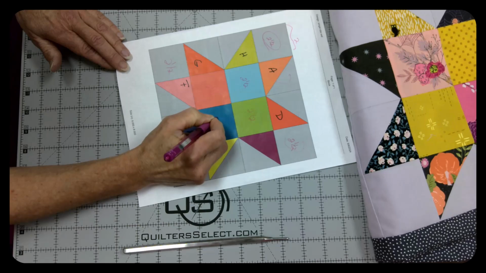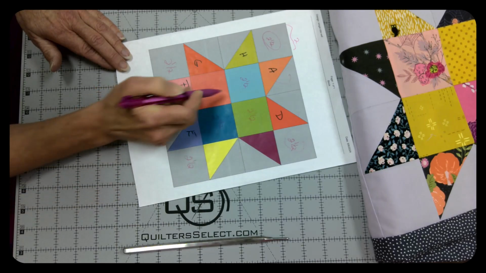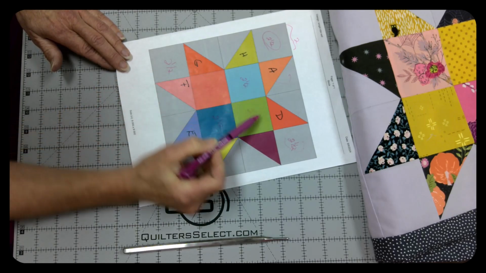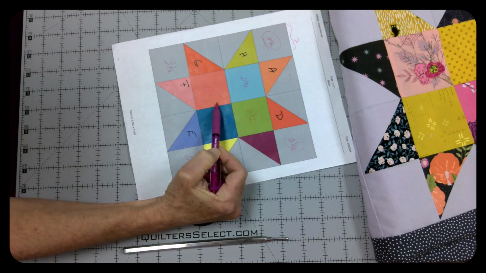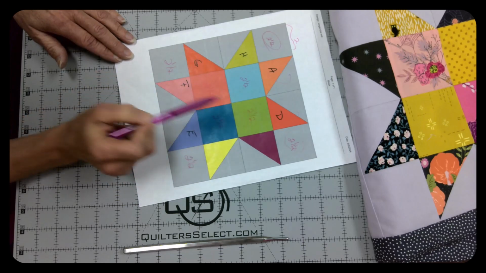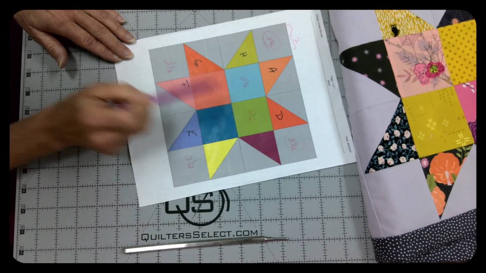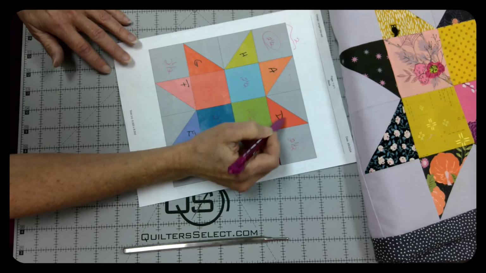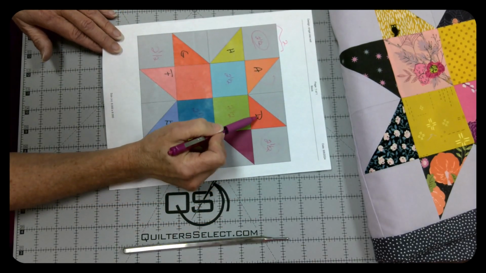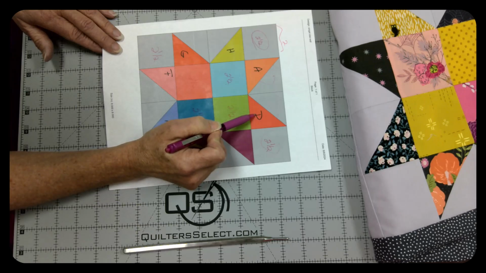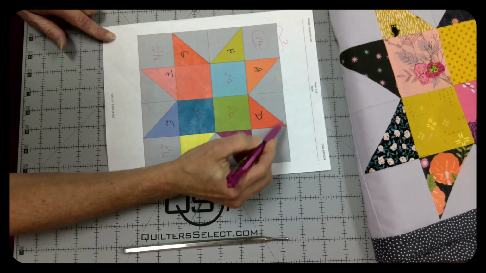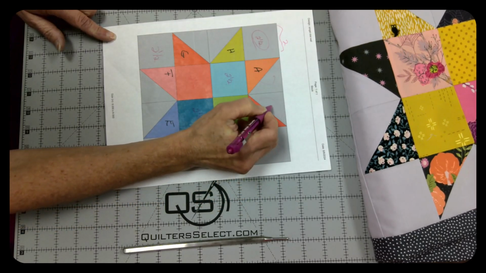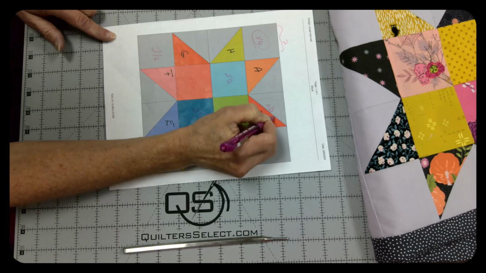So if we went back to our instructions where we were creating strip sets, we would cut our strips 2.5 inches instead of the measurement for the 12-inch finished block. Okay, so 2.5 and 2.5. Now what about the triangles? Well, we're in luck because you have several different cutting charts for your triangles in each of the lessons. But again, these need to finish at 2.5 inches.